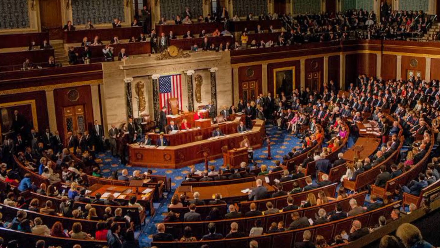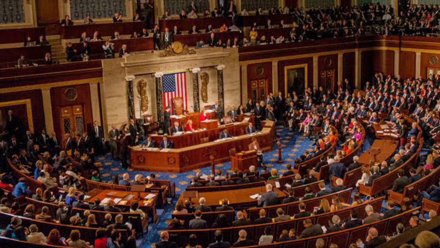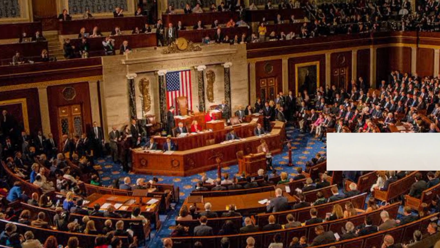Two representatives from each state make up the 100-member Senate, which is elected every 6 years. The 435 members of the House of Representatives are chosen for terms of just 2 years. California and other populous states have more representatives. There is only one representative for small states like Wyoming and Delaware.